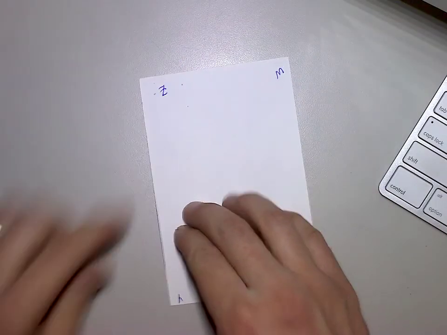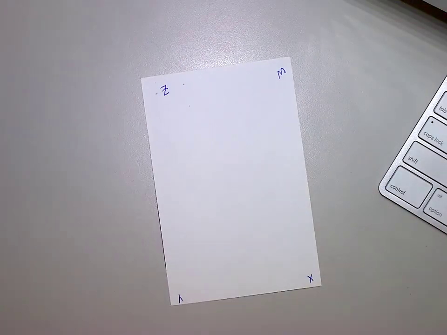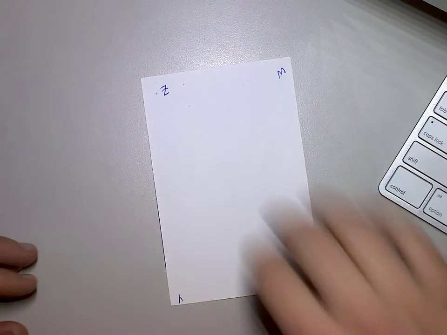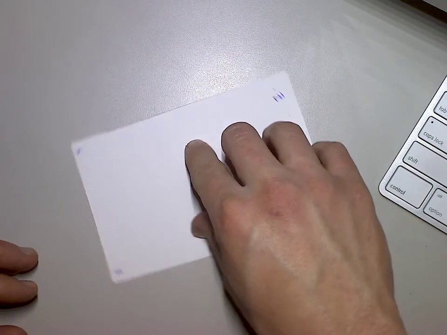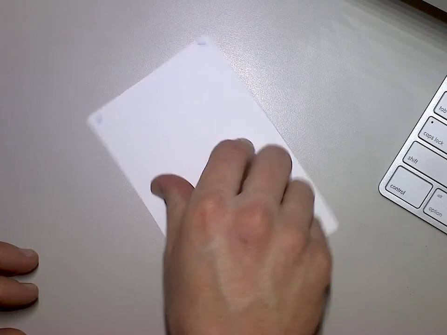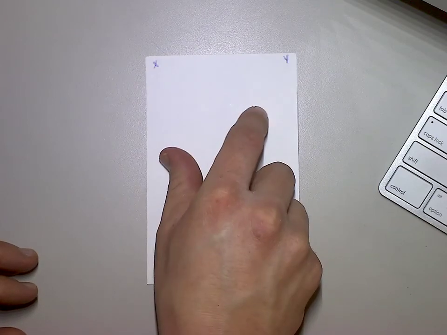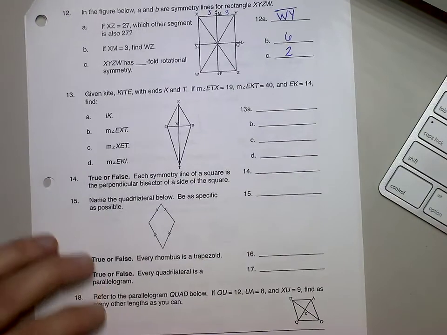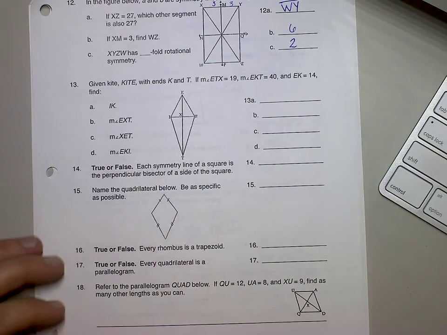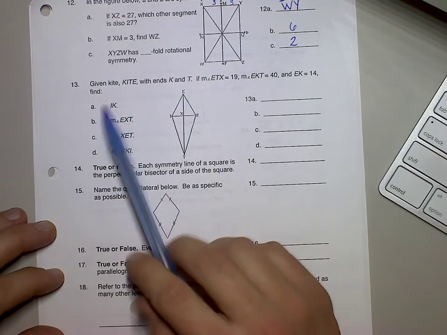Oh, well, there's one way. Okay, it's upside down, but it looks the same as it was originally. So that's one fold, and then still not the same, still not the same, still not the same. Hey, there's two folds. Okay, so a rectangle has two-fold rotational symmetry. Hopefully that made sense to you. If it didn't, ask your teacher, and we can explain it further on the whiteboard.